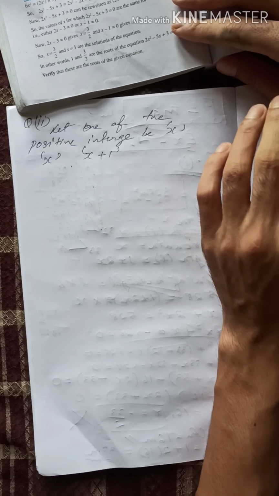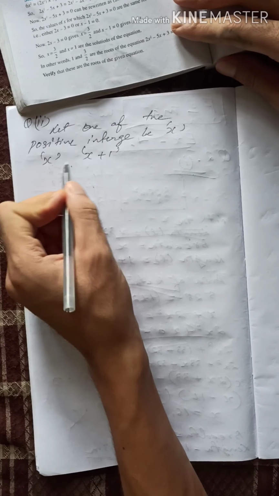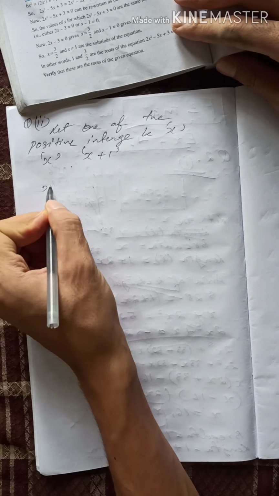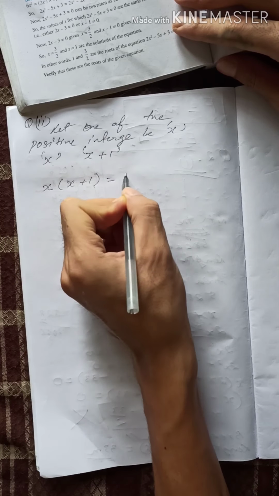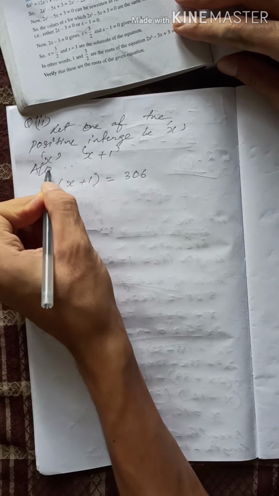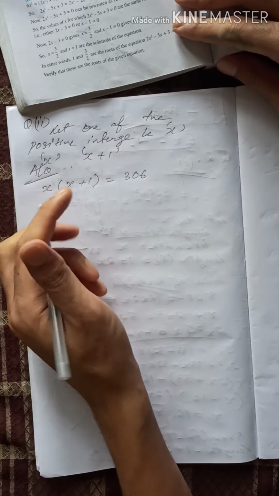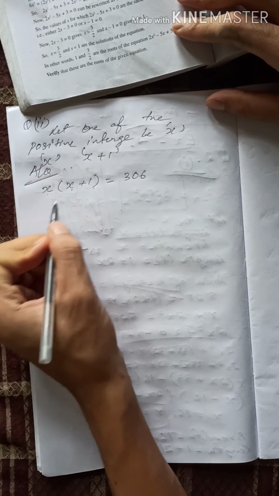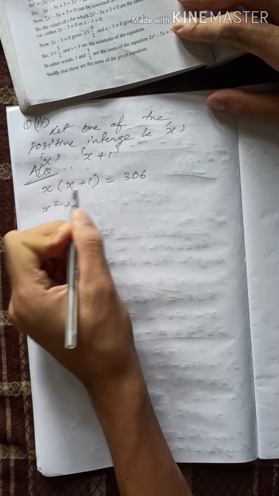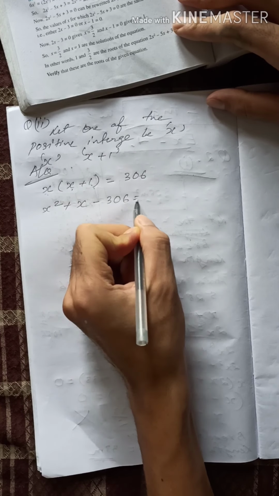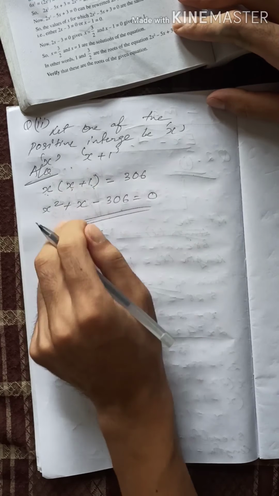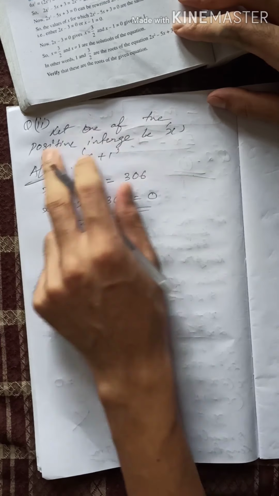So the product of two consecutive positive integers is 306. The product of these two consecutive integers, x into x plus 1, equals 306. That is according to the question. We need to form the quadratic equation. So from here, x into x is x squared, x into 1 is x. Let's bring it to the left hand side. Minus 306 equals 0. This is the quadratic equation formed by this.